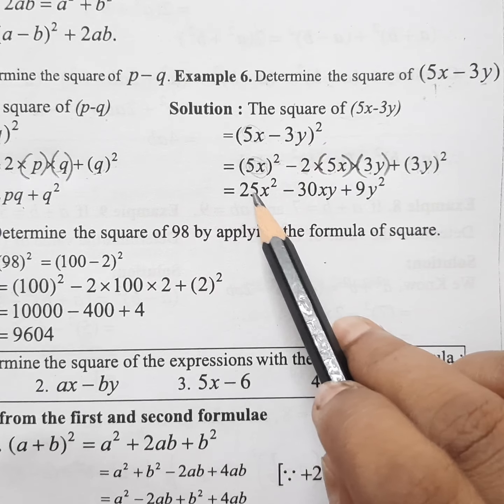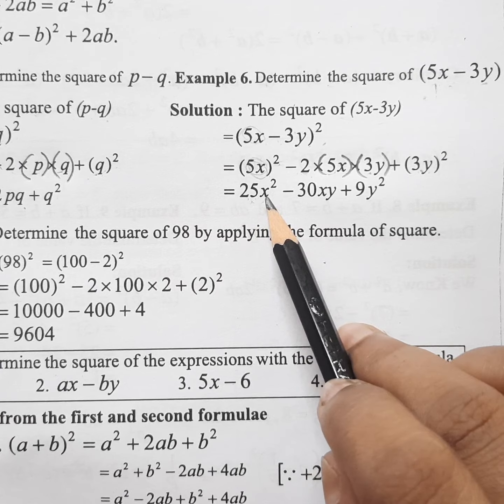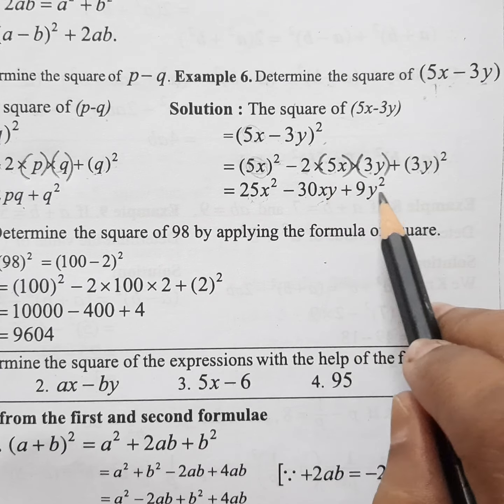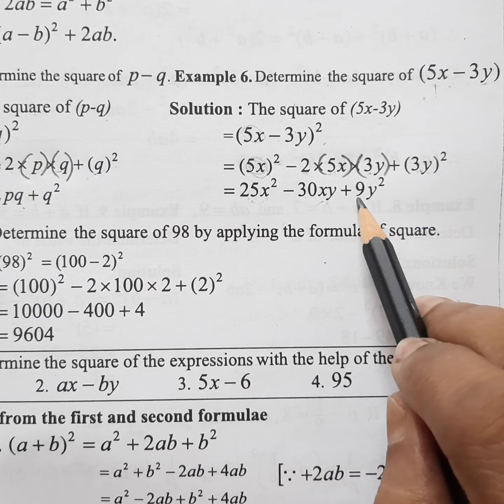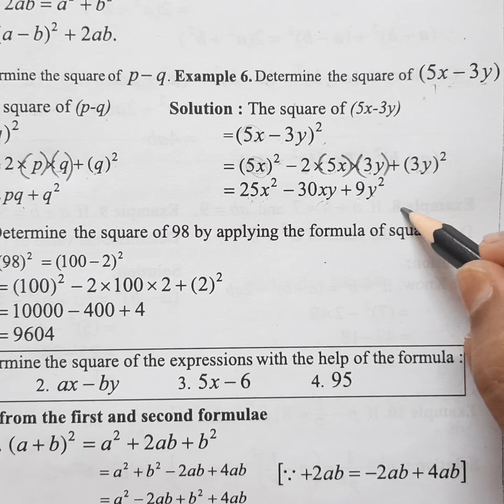Okay, on the next line you will get 5 into 5 makes 25x square, minus 30xy from here, and 3 into 3 makes 9, y into y makes y square. Okay, this is your answer.